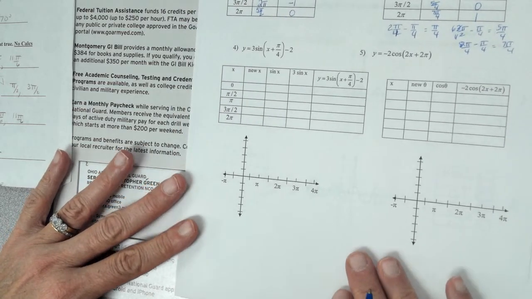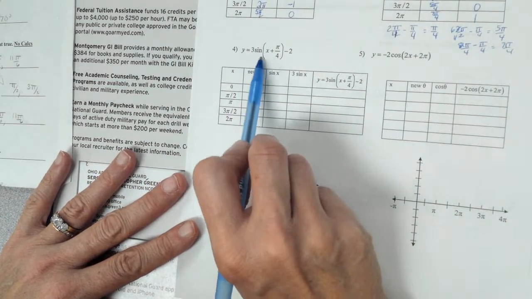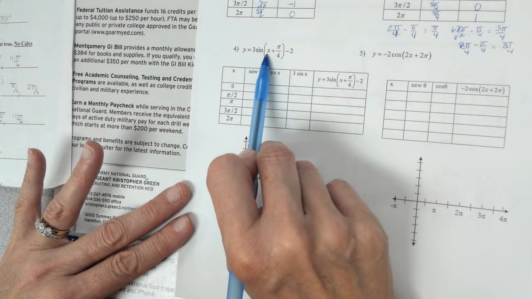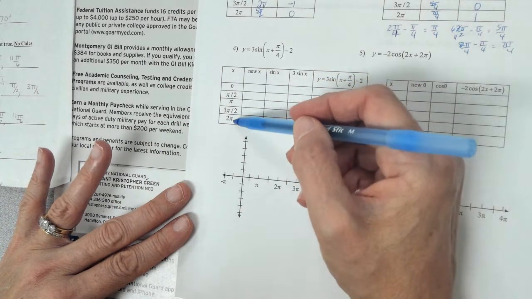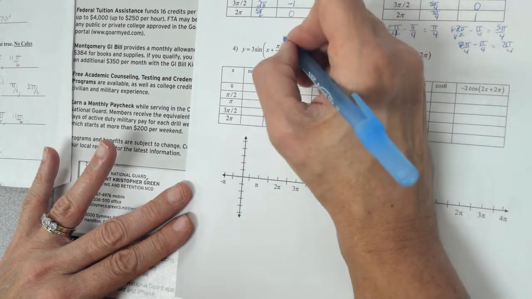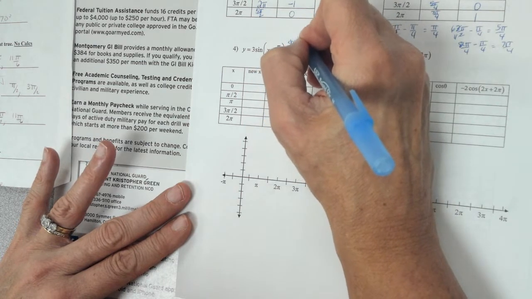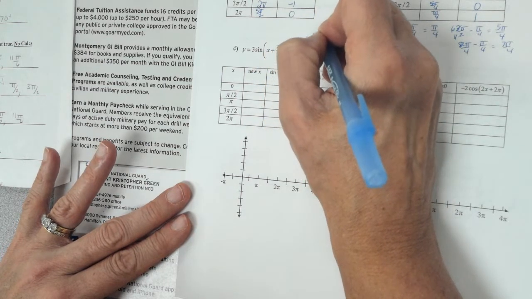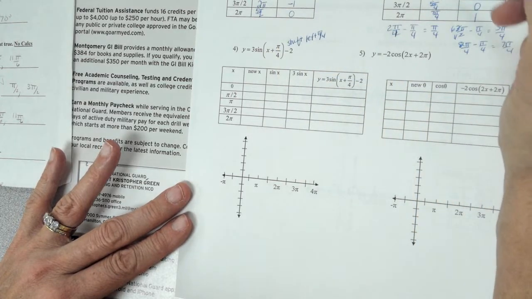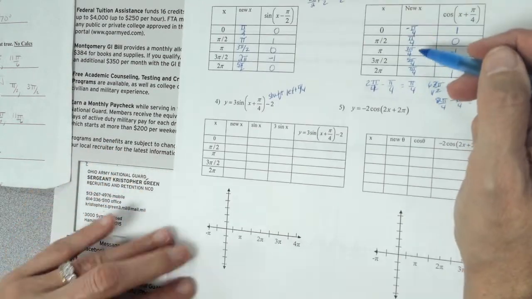All right, on this one, I'm going to do everything, so I have to check my period. My period is going to stay 2 pi, so I'm going to start at 0 to 2 pi. My increments are pi over 2. But now this is a shift left pi over 4. So we already did that over here, so I'm just going to copy those values over here.